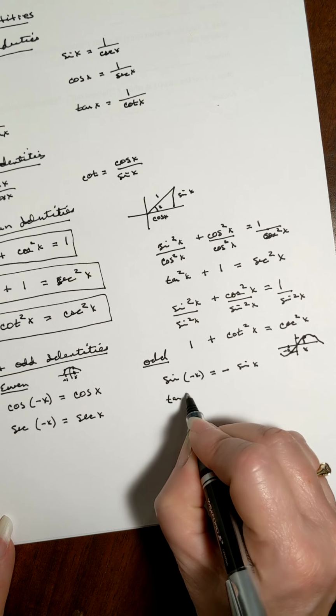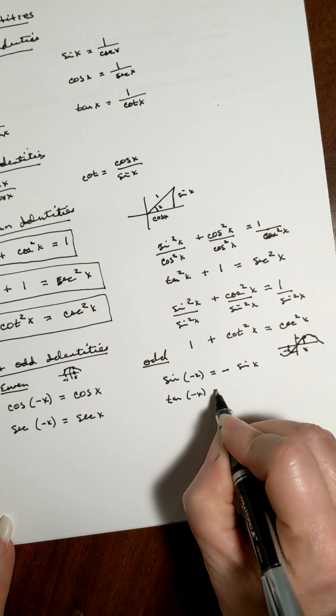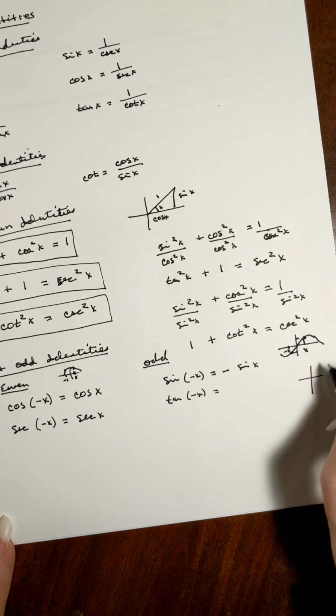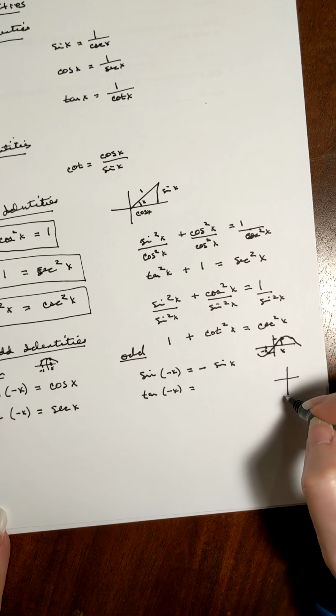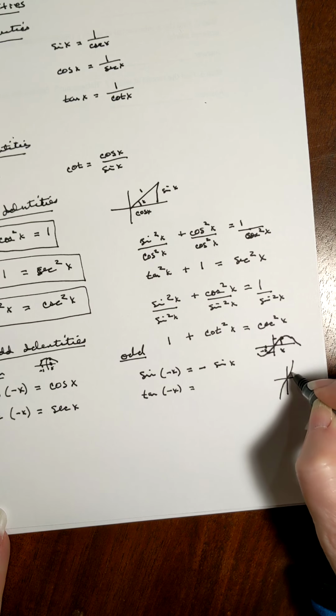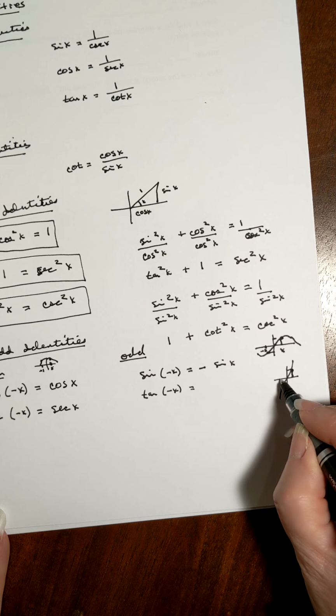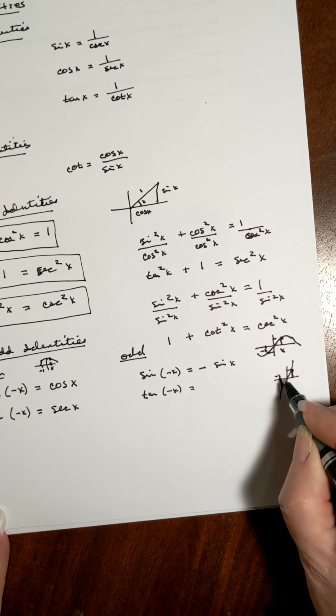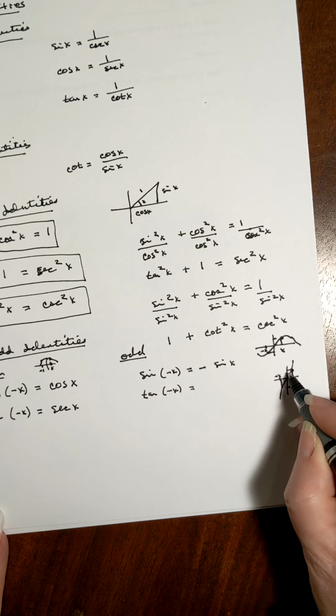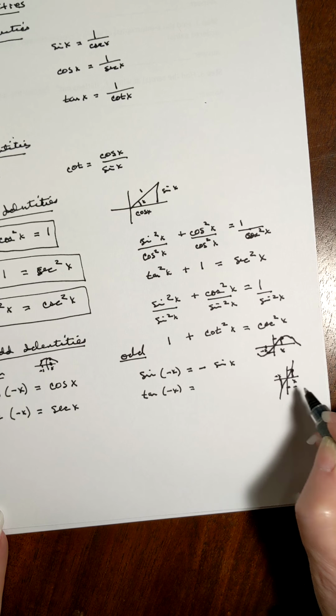Same with the tangent of negative x. If I look at the tangent of negative x, and the tangent function looks like this, so for this value of x, I have a positive y, and then if I go to negative x, same x over but in the negative direction, notice that I'll have the same y, but it would be negative.